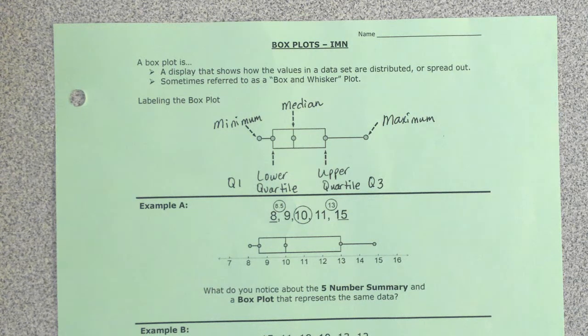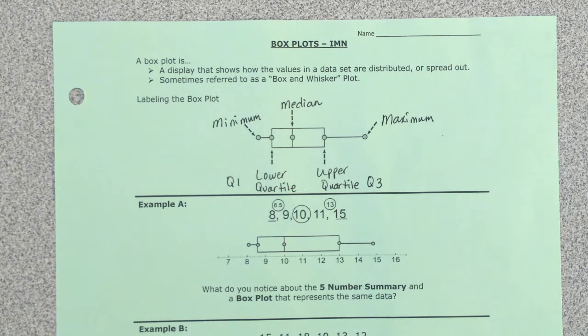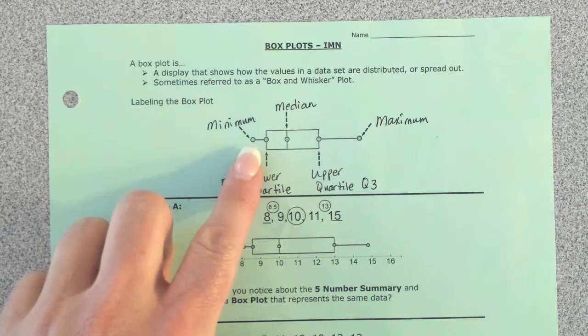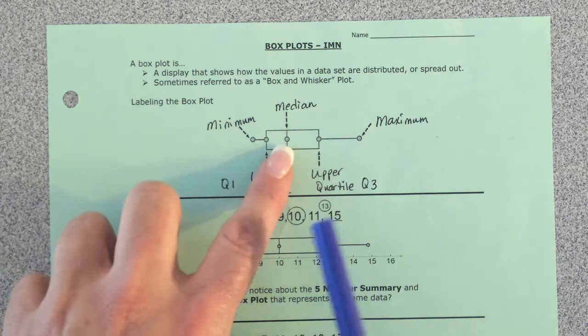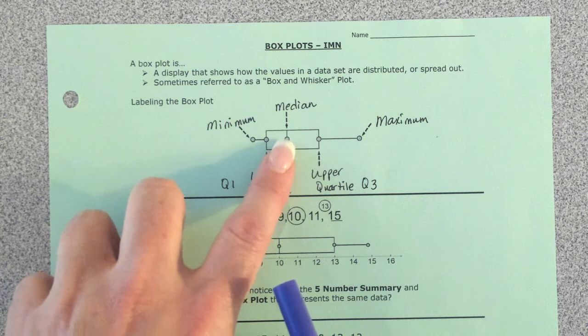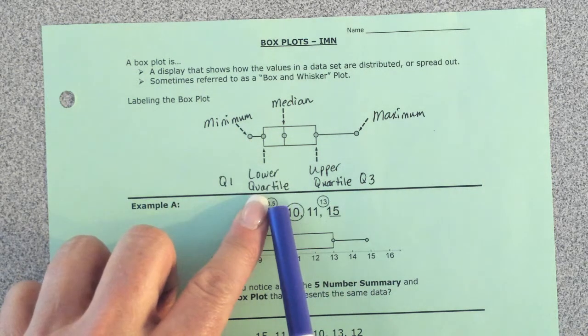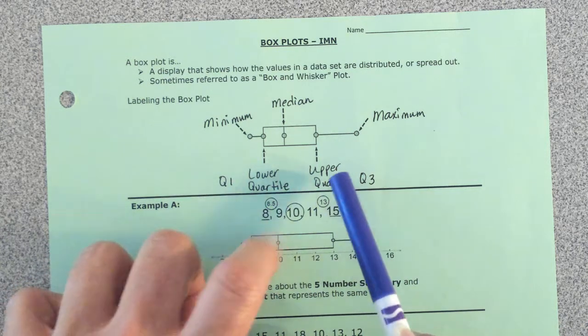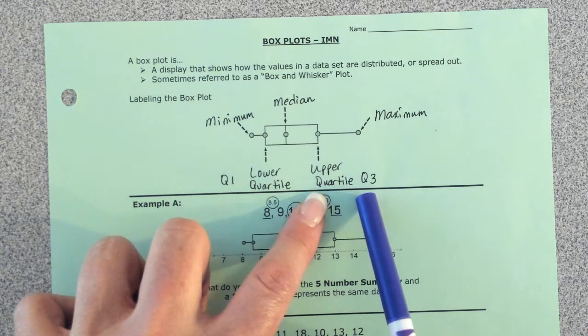Okay, this video is regarding boxplots, or also known as box and whiskers. It is a display of data that shows how the values in a data set are distributed or spread out. So we can see a minimum and a maximum are these two dots on the end. Your median, your number in the middle, would be right here. And then the middle of your lower half is called the lower quartile, or Q1. And the middle of your upper half is called the upper quartile, or Q3.